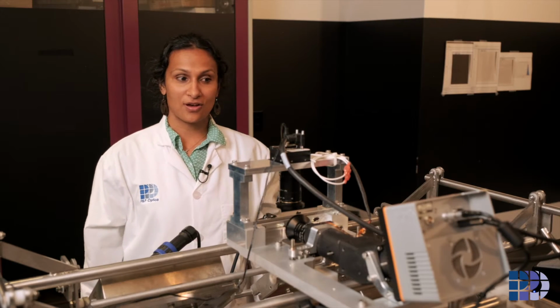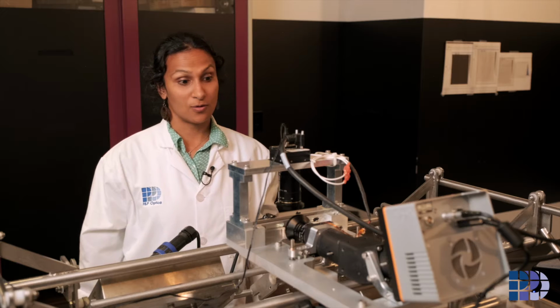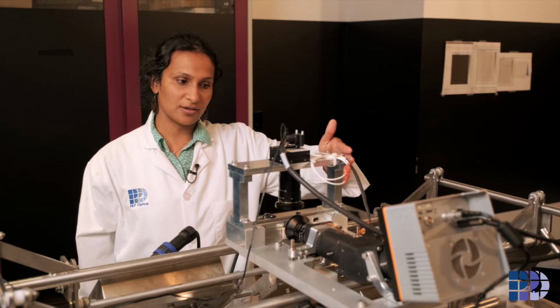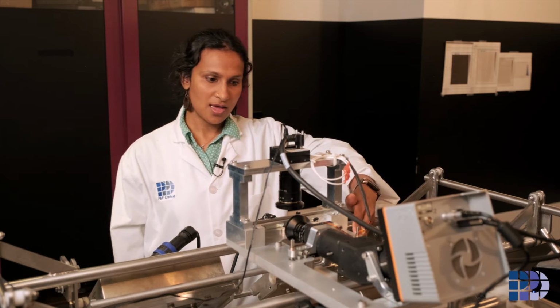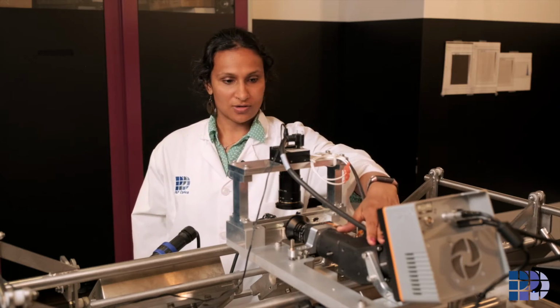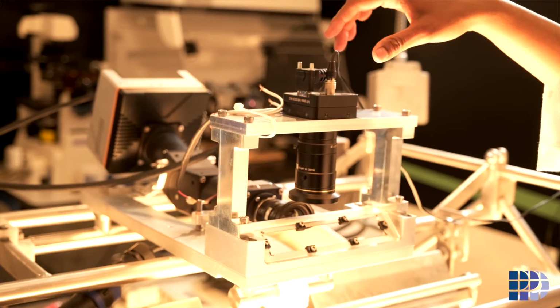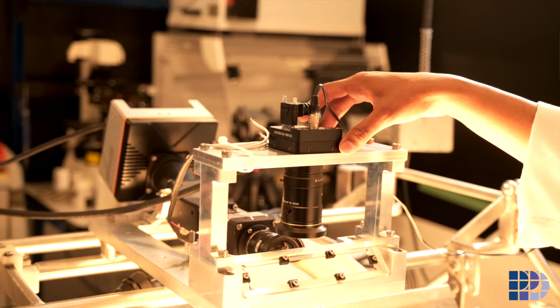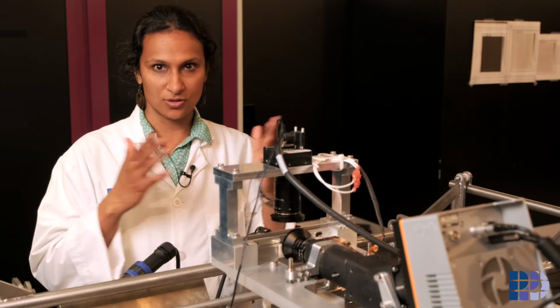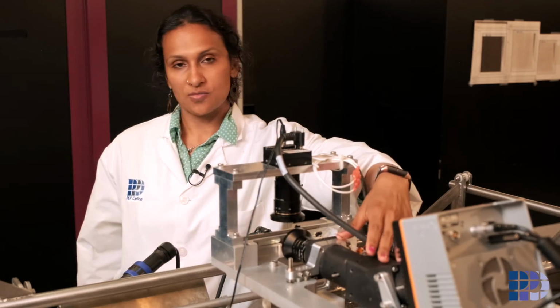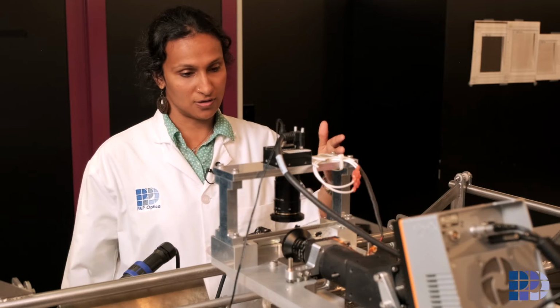Hi, we just saw how a spectrometer is put together, how it is aligned. Now that it is aligned, we are going to put it on a frame. Here you can see the spectrometer, and you can see one more camera out here. This camera is going to see exactly the way our eyes can see, so the visible region, and the spectrometer here is going to see the infrared region.